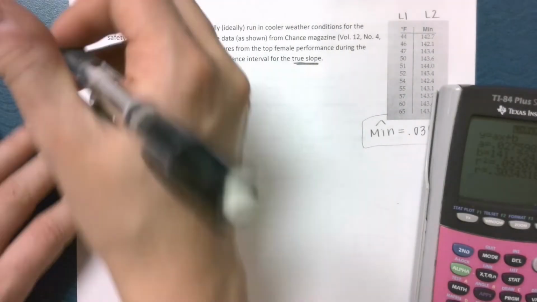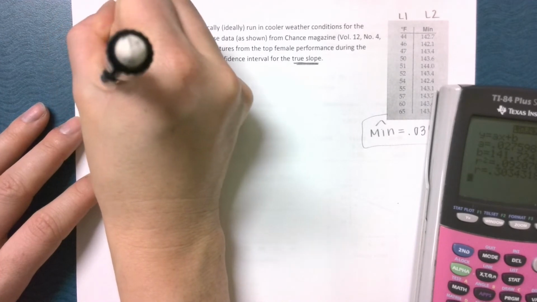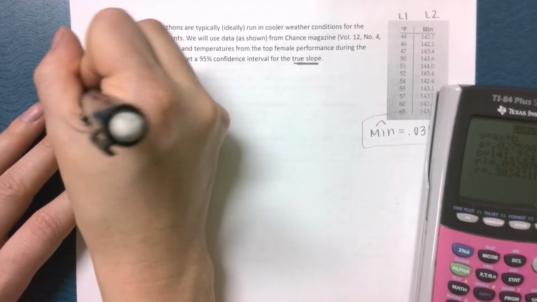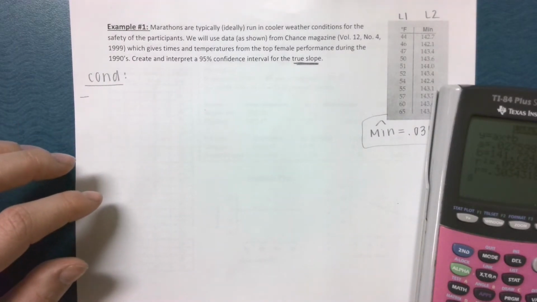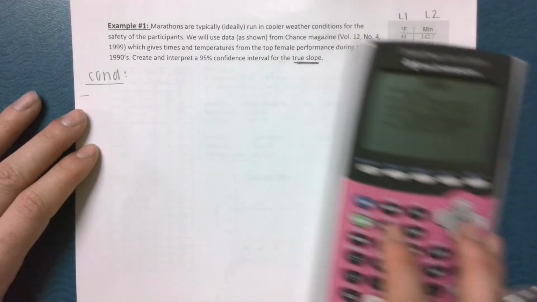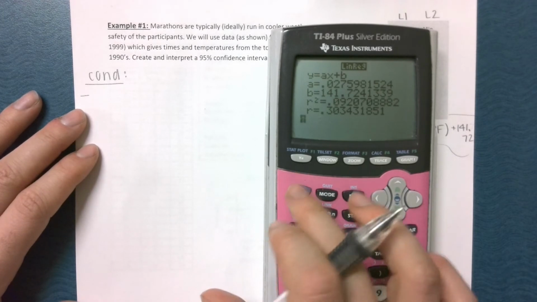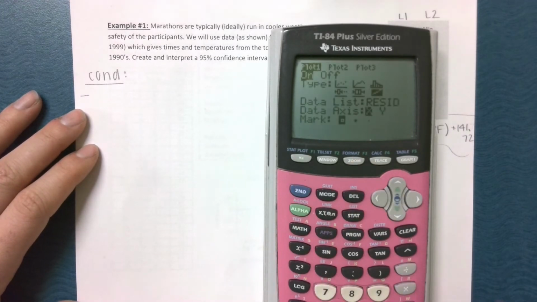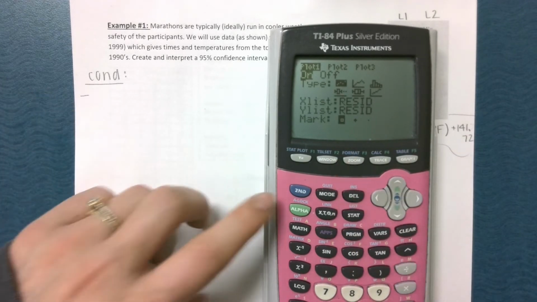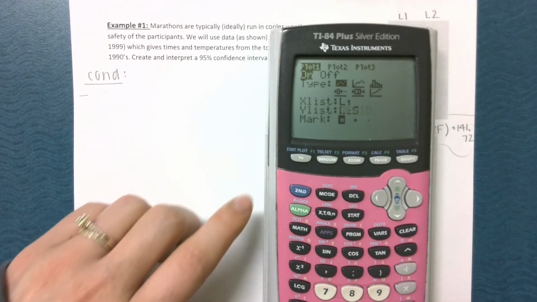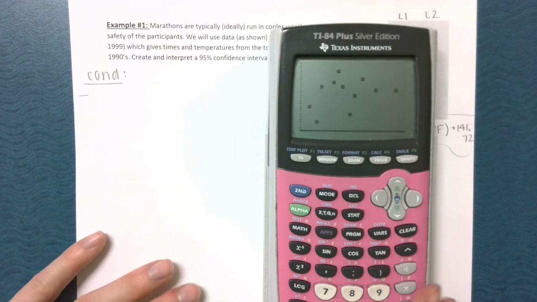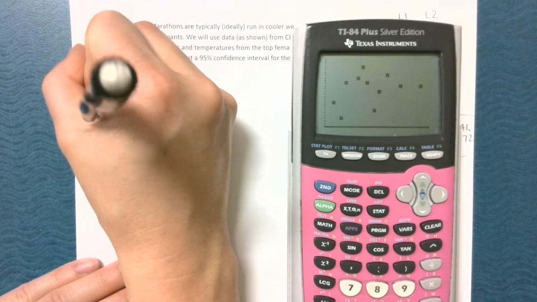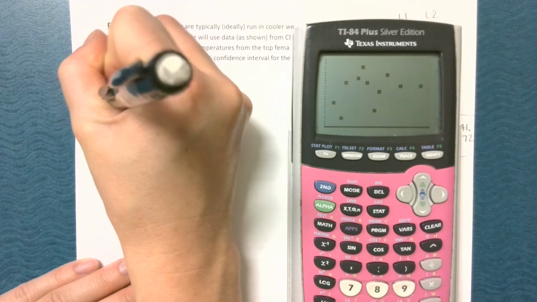Now before I jump to my confidence interval, I do want to check my conditions. So the first condition is that the scatter plot of the data must be nearly linear. So I'm going to go to my stat plot, second y equals. I'm changing this to scatter plot, which is just that first one. Make sure you're pulling data L1, L2. And I'm going to zoom 9. Okay, let's go ahead and just sketch what we see.